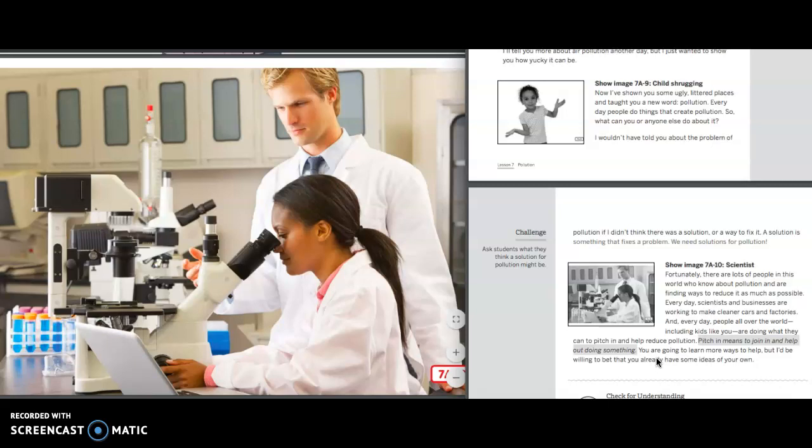Now, boys and girls, this is the end of our story about pollution, or about our information about pollution. So, I want you to be STEM thinkers and think about everything that you have learned, and think of ways that you can help our environment and help reduce the pollution in our city.